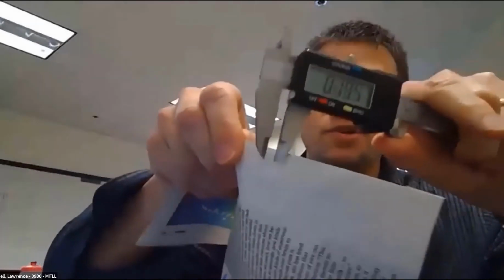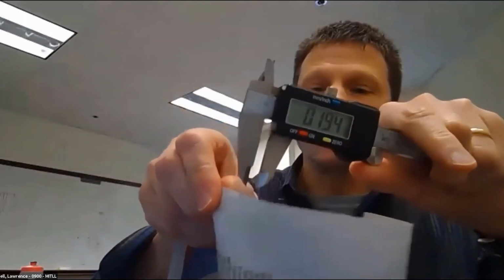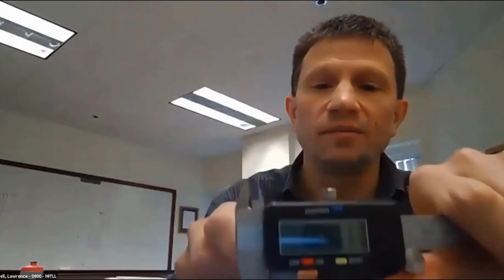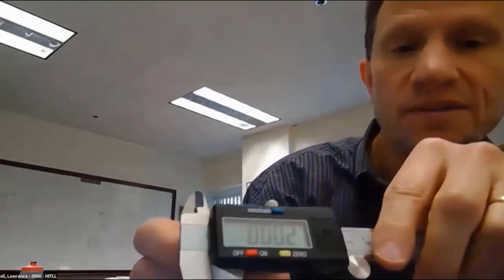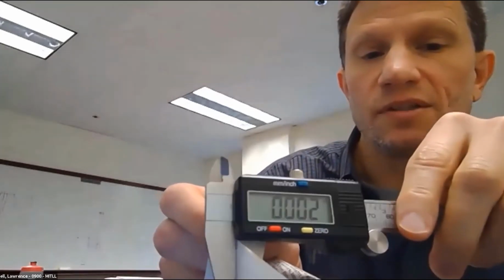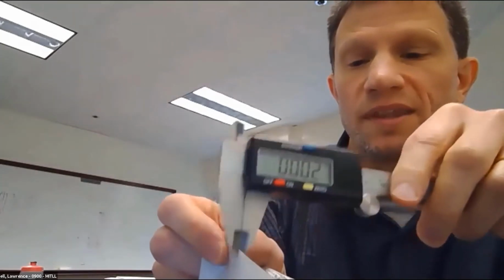If I push it all the way back down to 0, it measures 0. I'm going to take a piece of paper and I'm going to measure the width of it. Even though a piece of paper is really thin, when I put it in there, you can see that it actually still can measure the width of that piece of paper. And let's see what I'm reading here. It says it's about 0.0025 inches in width. That's pretty thin.